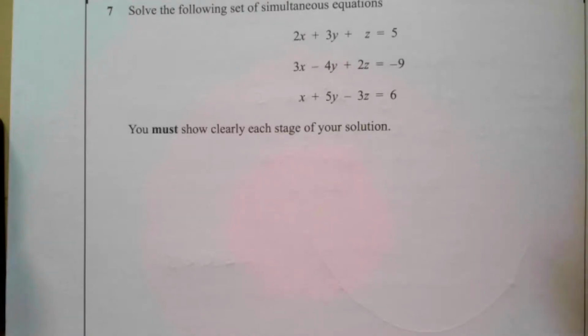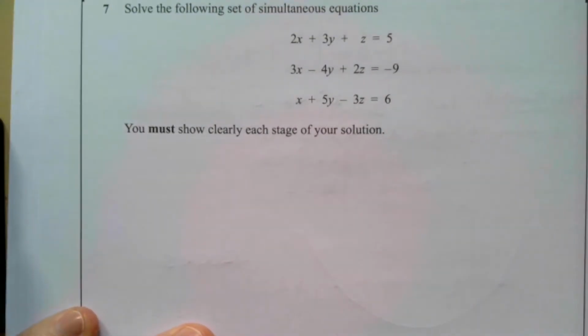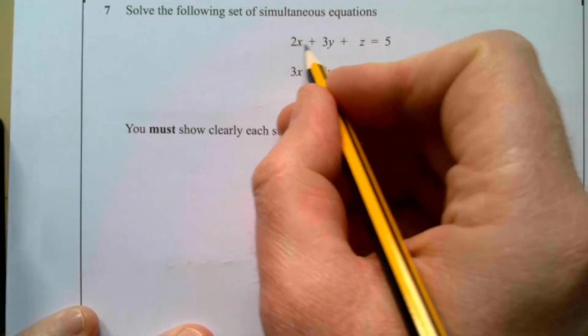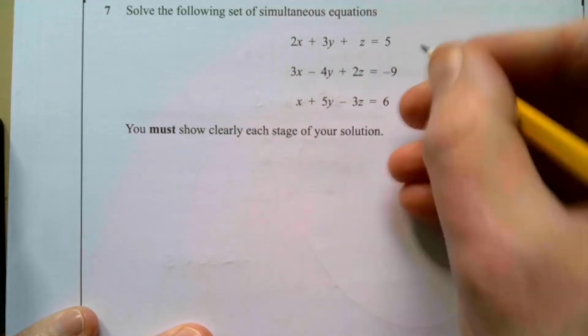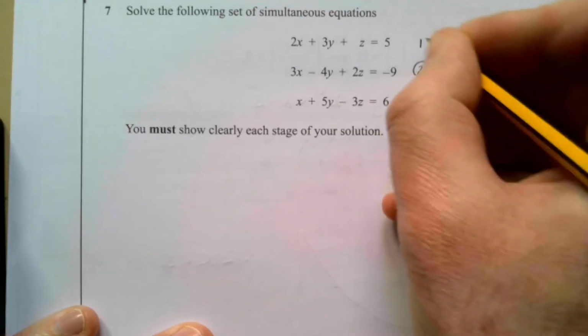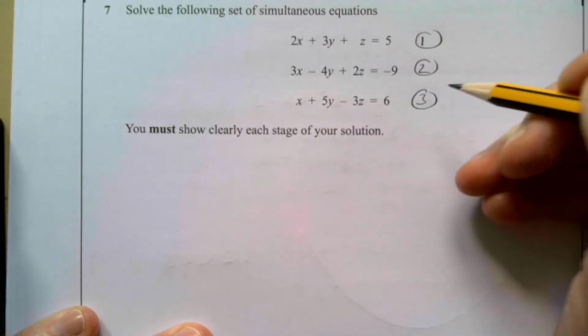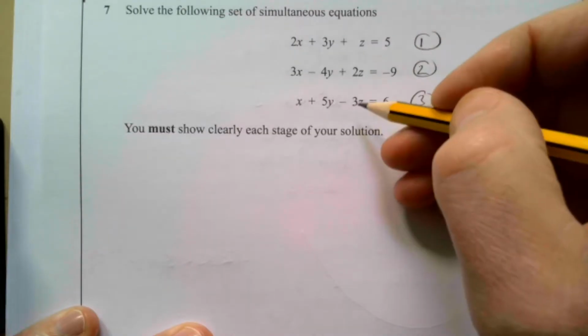Question 7 is solve the following simultaneous equations. Quite a straightforward one, to be honest, I think. So let's take a wee look, we can get some answers. So this, and this, I'm going to of course call those 1, 2 and 3. And I guess I'm torn between the x's and the z's, but I think I'll go for the z. So I'm going to make the z's the same as each other.